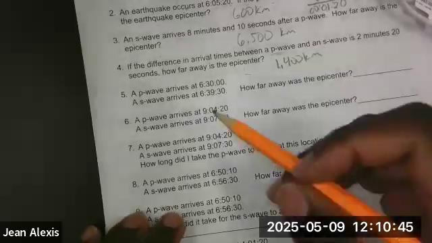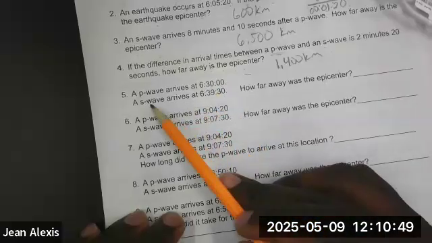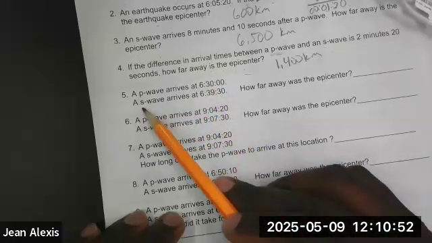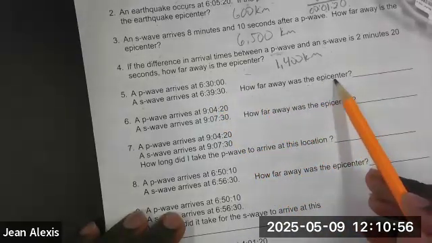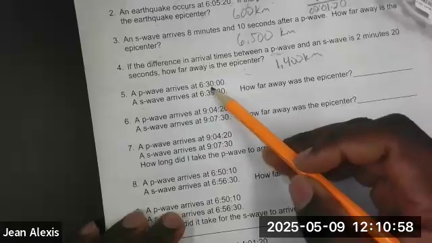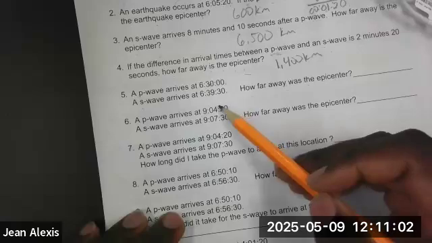All right, number 5. A P wave arrives at 6:30, and the S wave arrives at 6:39:30. How far away is the epicenter? So we need to know how far apart are the P and S wave, right?